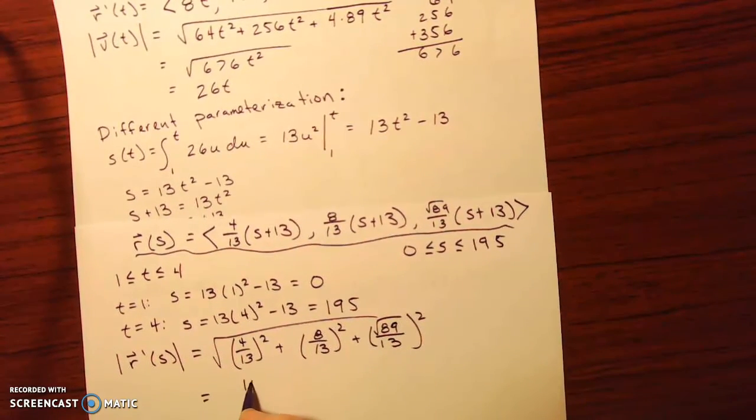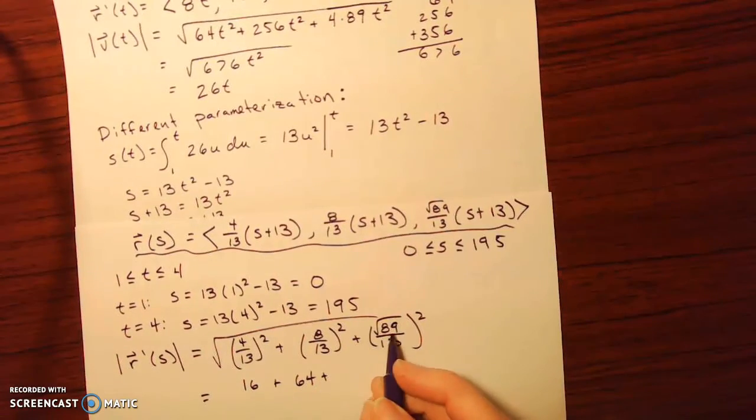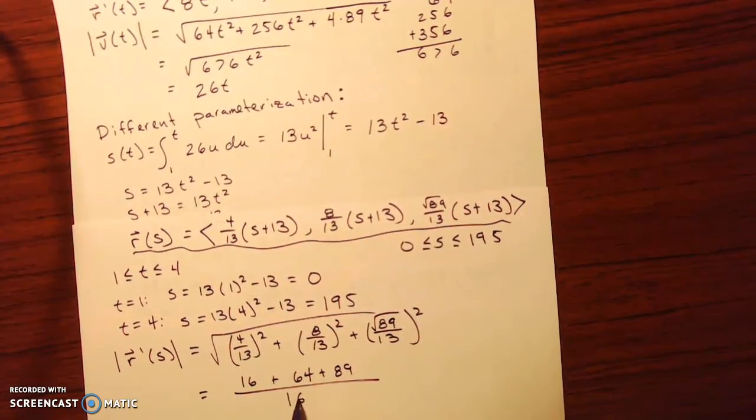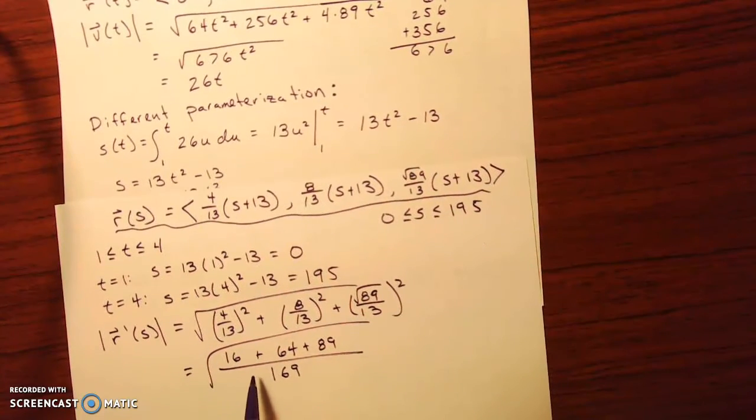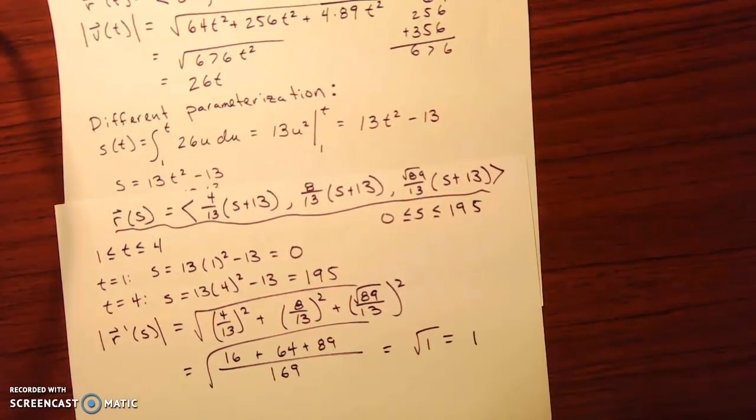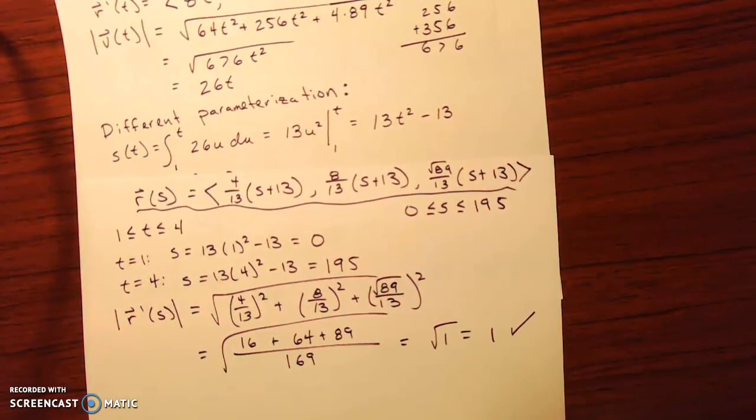So we'd get, let's see, 16 plus 8 squared is 64 plus square root of 89 squared is 89, over 13 squared is 169. And hopefully, yes, it does add up to 169. So we get 1. Like we saw in the theorem, if this is the parameter, the magnitude of v of t, or in this case v of s, will equal 1.